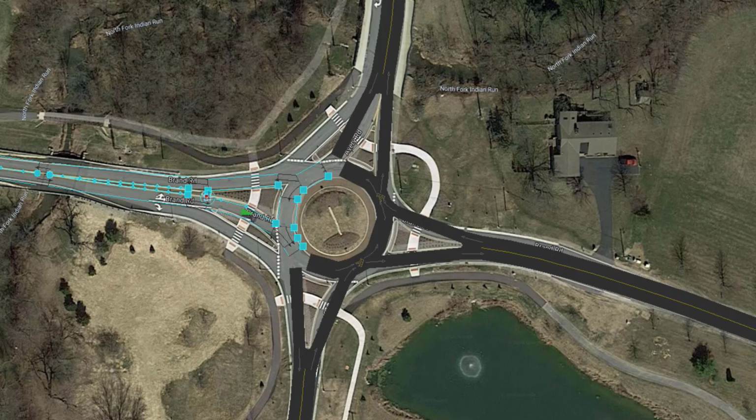Next, modify the curvature and turning angles at each link and node in the circulating area of the roundabout. Go link by link around the roundabout, adding or shifting shape points at the splitter island links and circulating links as needed to add curvature and match with the background imagery.